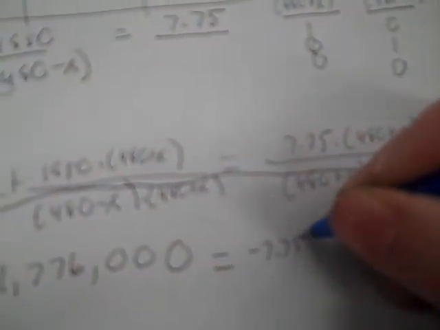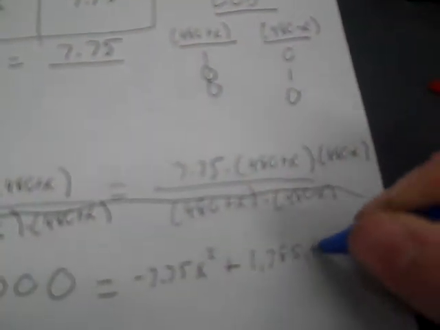So I have 7.75 times shift 8, parentheses, 480 plus x, shift 8 again, and then parentheses 480 minus x. Okay, I got negative 7.75x squared plus 1,785,600. Okay, so this is all I have is the x squared.